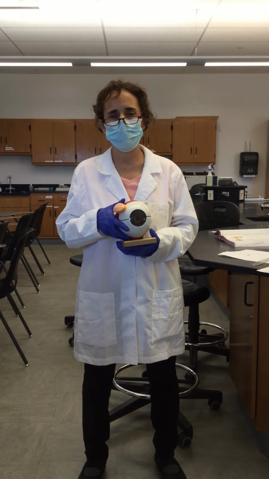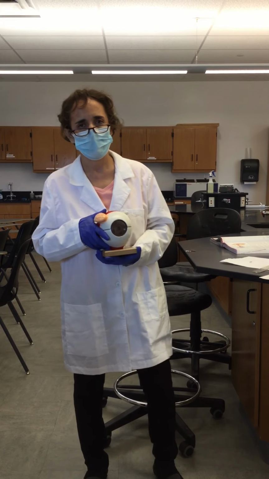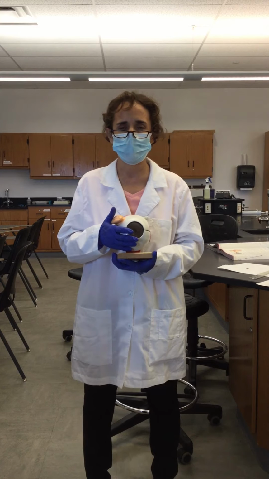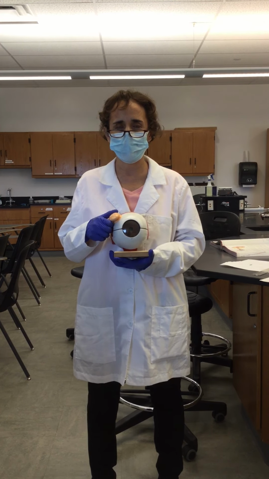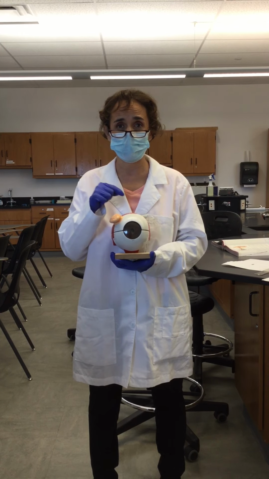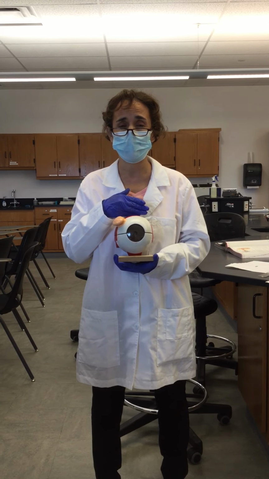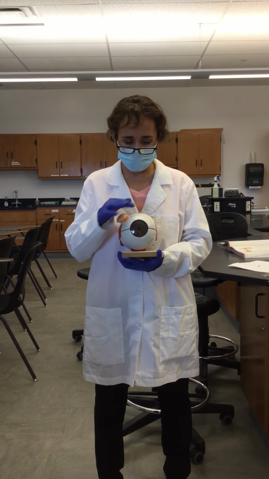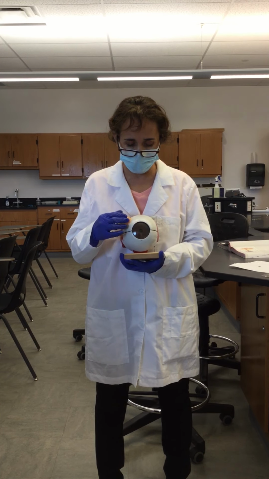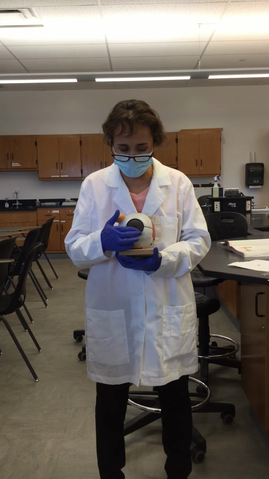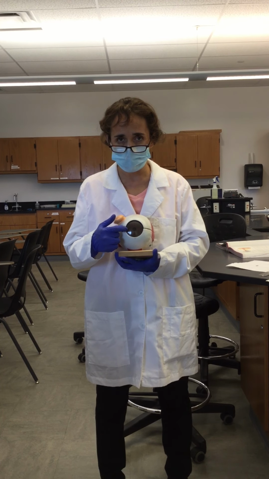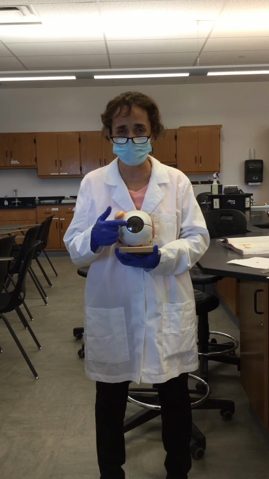So in this video we're going to test for a couple of structures in the eye: the cornea, which is this part, and also the blind spot, which is located in the retina. So this is the external surface of the eye. In the external surface of the eye we have this epithelium, simple squamous epithelium, that we know as the cornea.